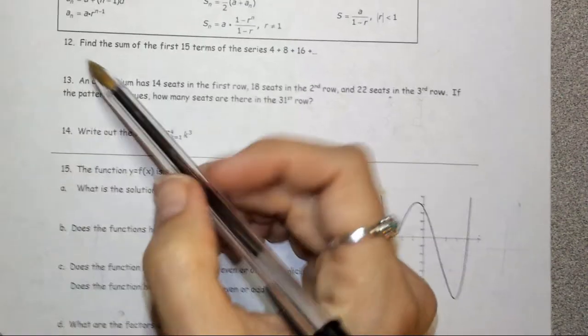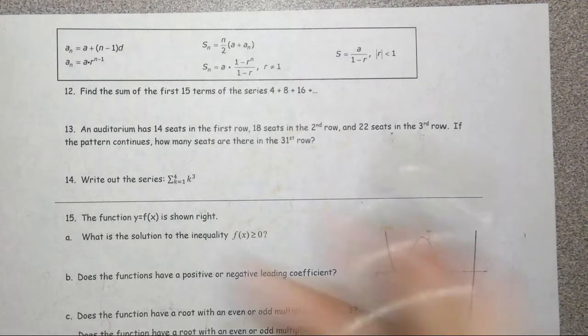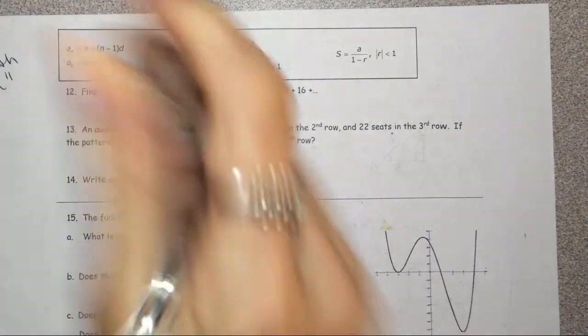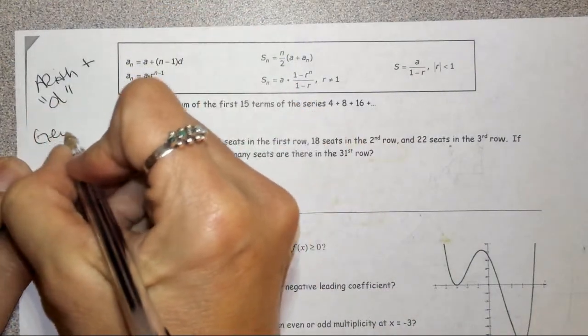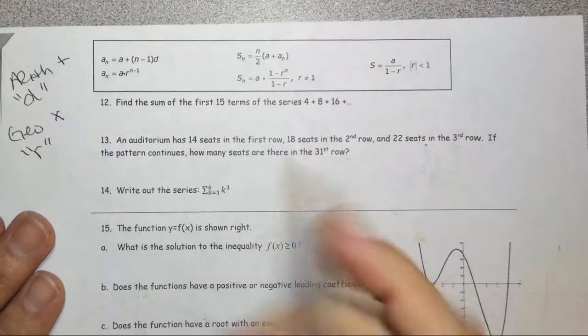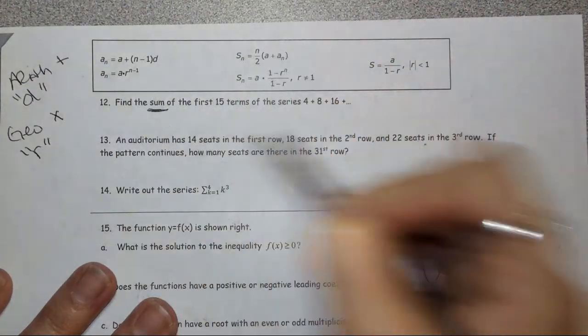On the back, these next 3 problems are all about sequences and series and finding the number of terms or finding a sum. In order to be successful, you're going to have to know whether it's arithmetic or geometric. It's arithmetic if you add the same number over and over, and it's going to have what we call a common difference. It's geometric if you multiply by the same number over and over, and it's going to have a common ratio called r. So on number 12, they want me to find the sum, and these formulas right here will be written on your test.